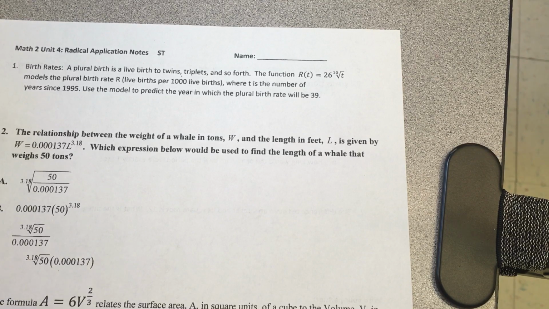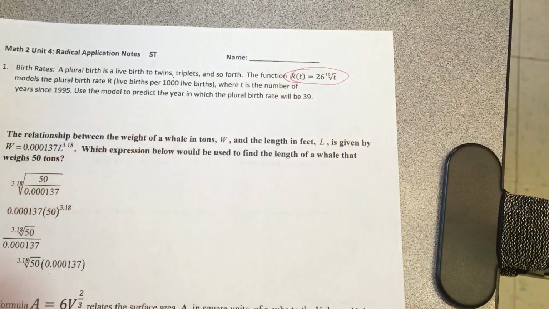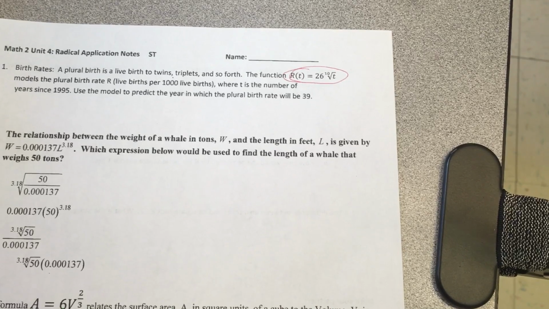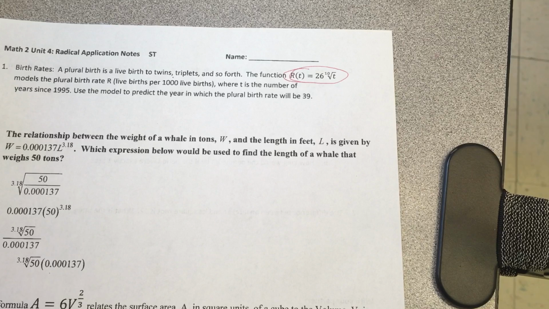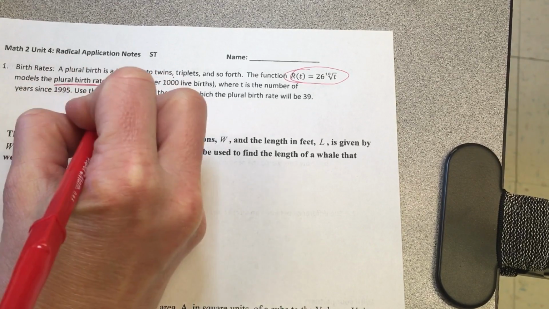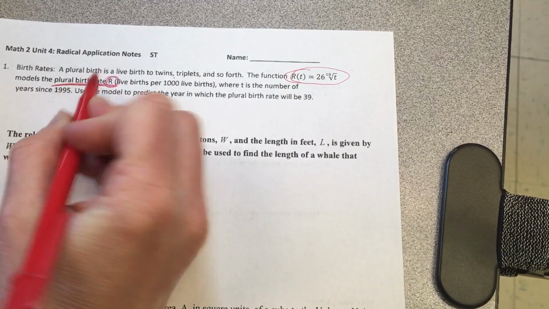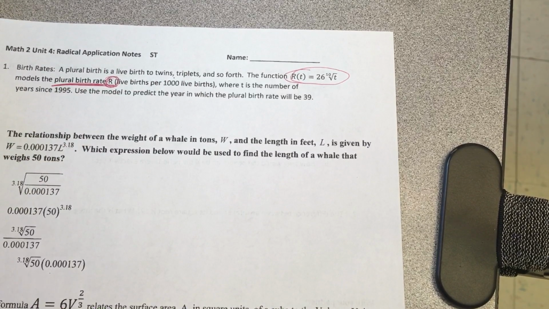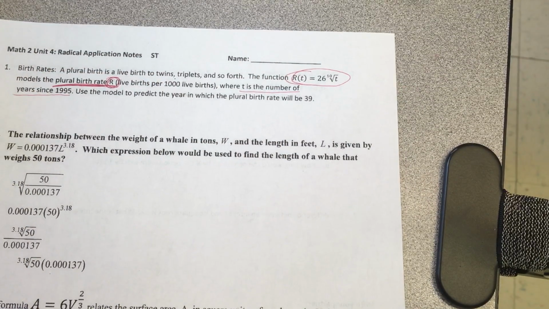What's something I should circle or underline? Okay, the equation. The equation's going to be important. What else? The plural birth rate. All right, the plural birth rate is R. So they're saying R is the plural birth rate. T is the number of years. Very good. And T is the number of years since 1995.